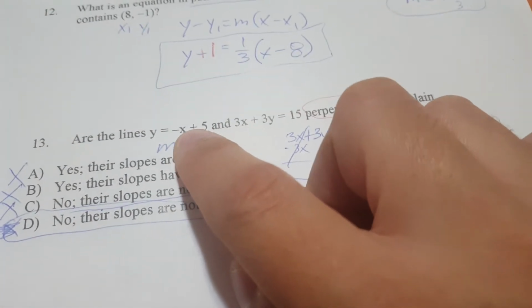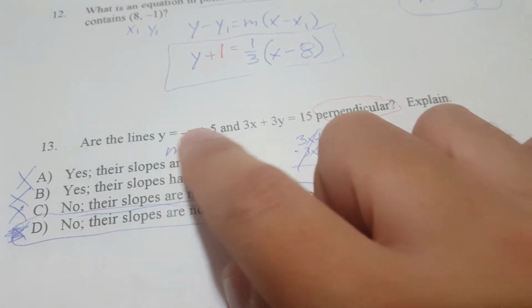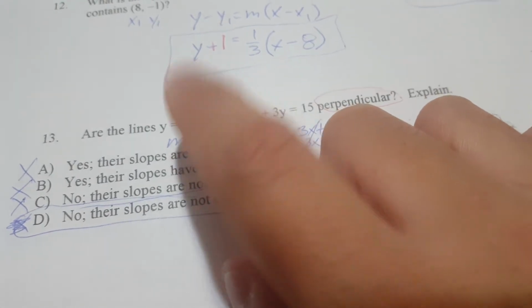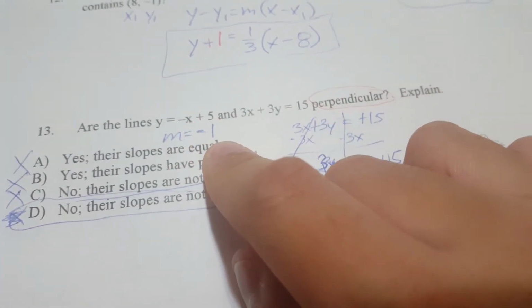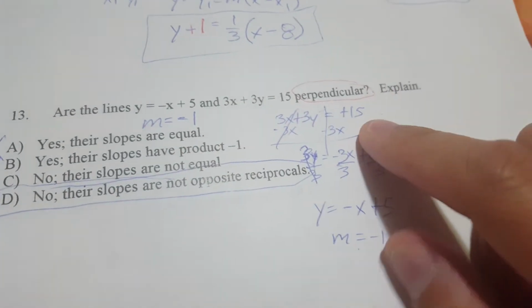What number is being multiplied to x? So that would be a negative 1. You just see the negative, but there's only one x there, so that's just negative 1. So let's check this one out, see what this one is.